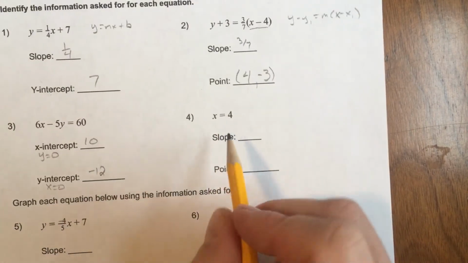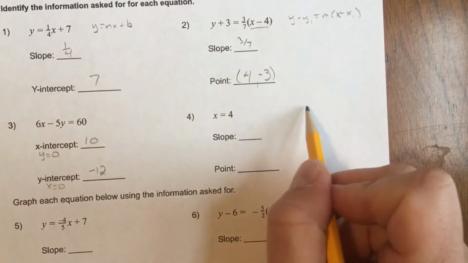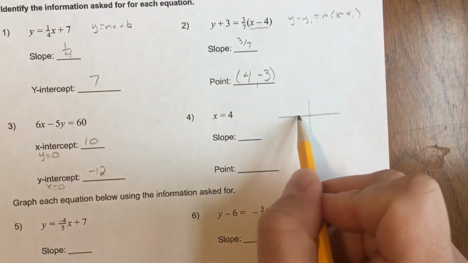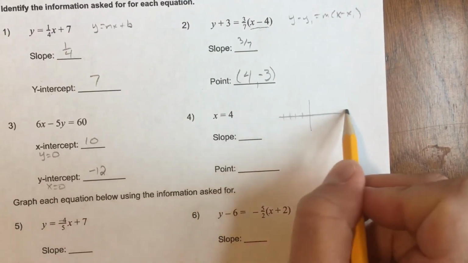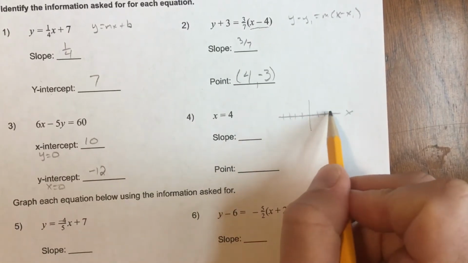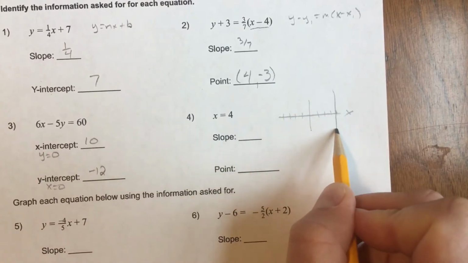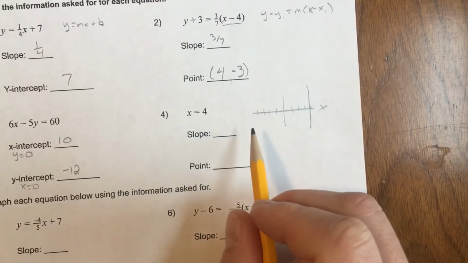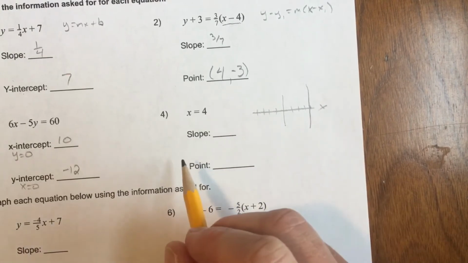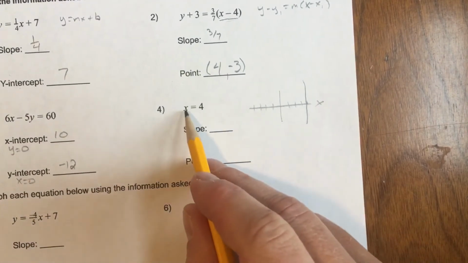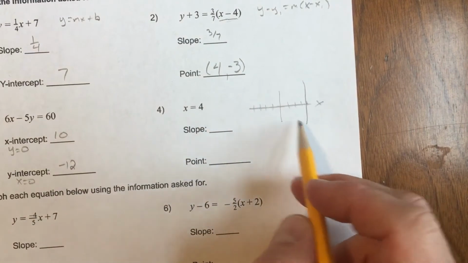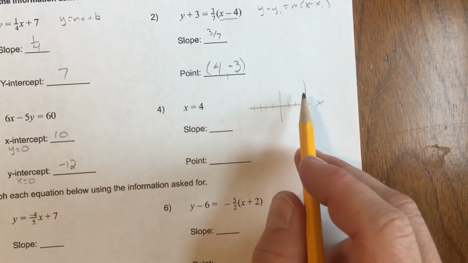And for this one here, I've got x equal to 4, so I need to think about what that means. Here's the x-axis. We go to 4 on the x-axis, and that's where this line is going to hit. Whenever x or y are just by themselves, you don't have the other one. We're talking about a vertical line or a horizontal line. If it's x, then it hits the x-axis. If it's y, then it hits the y-axis.